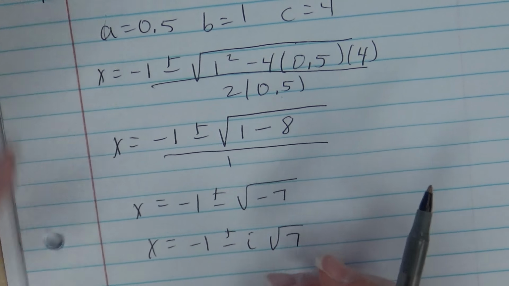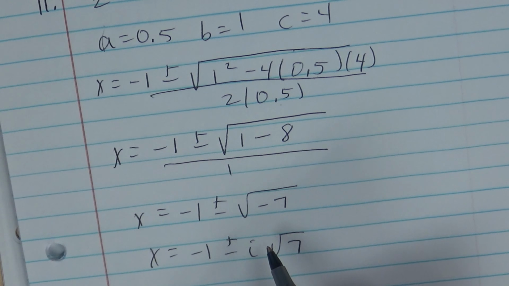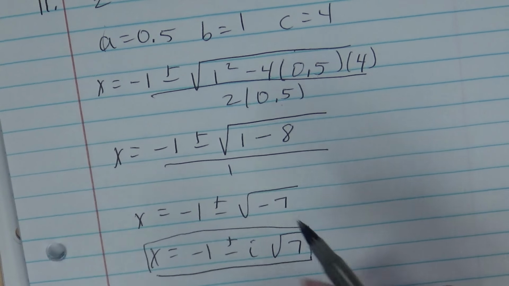You could choose choice A, but I don't like the way they wrote it. I like having i in front of my radical. So I would prefer to just say it this way. But choice A was technically the correct answer for that one.